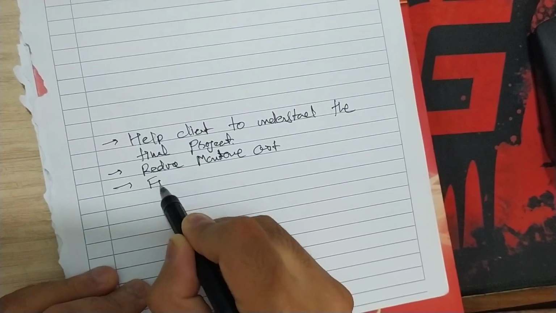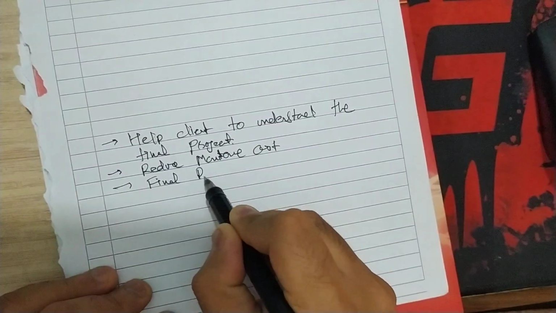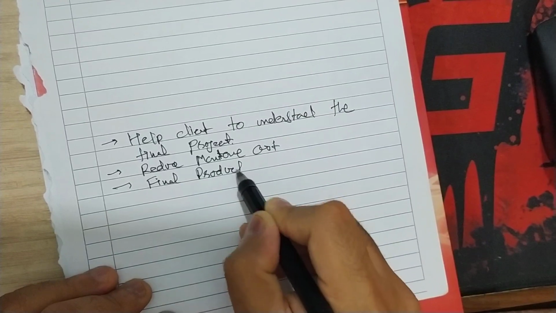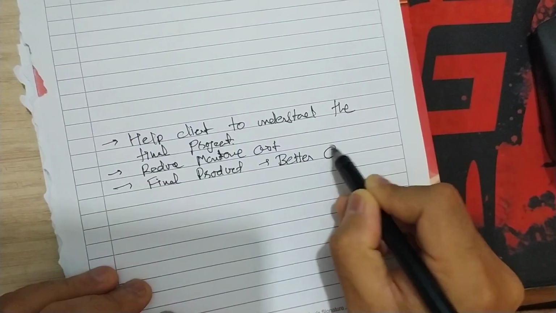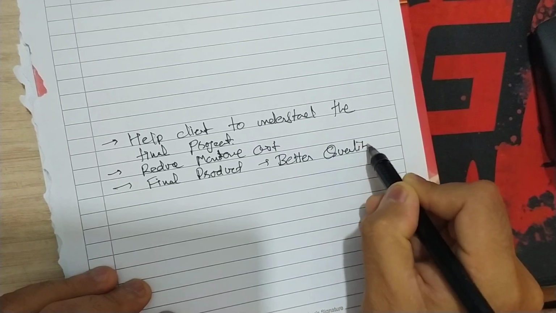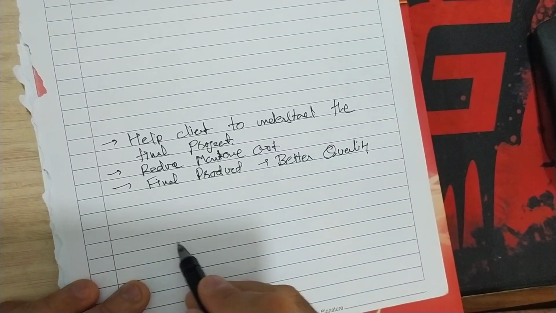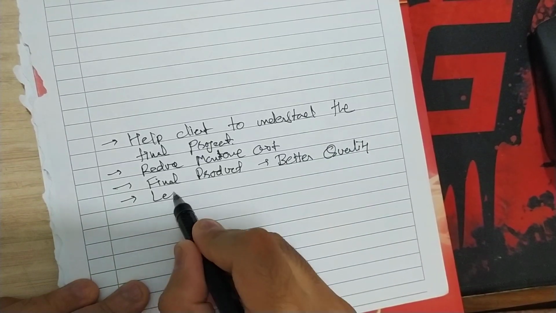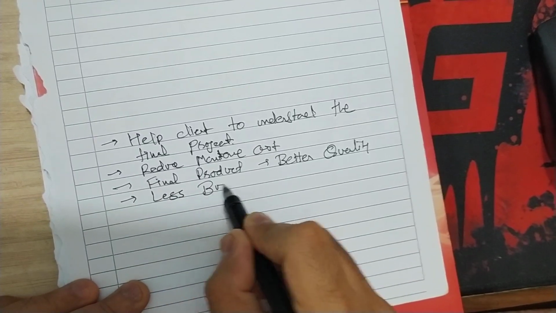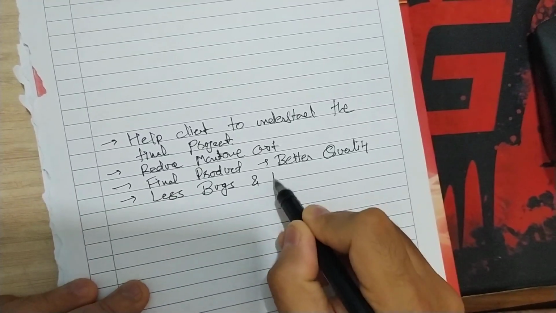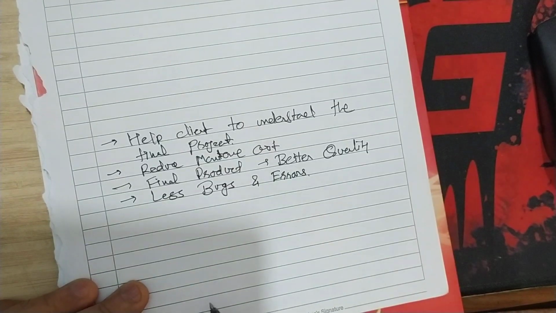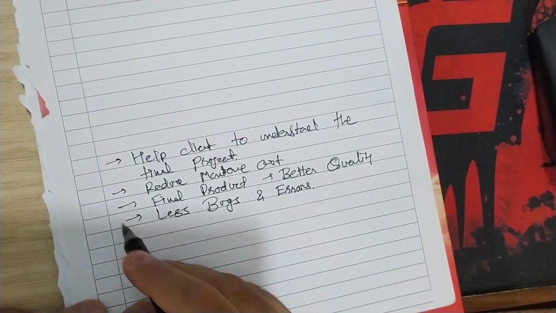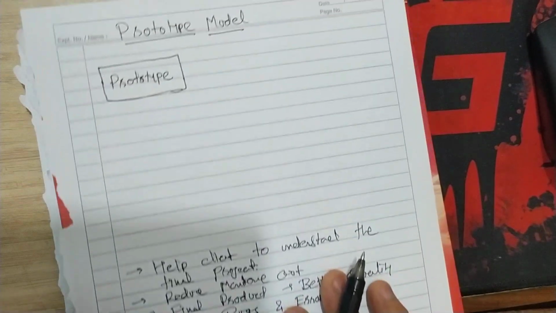Because the final product has better quality, it will also have fewer bugs, and so it is the main benefit of the prototype.